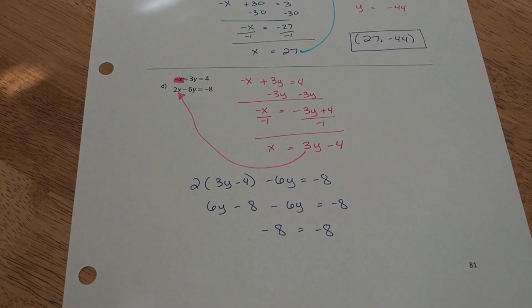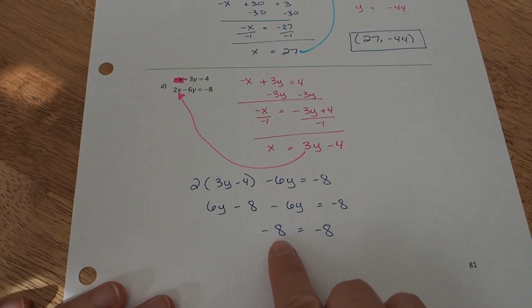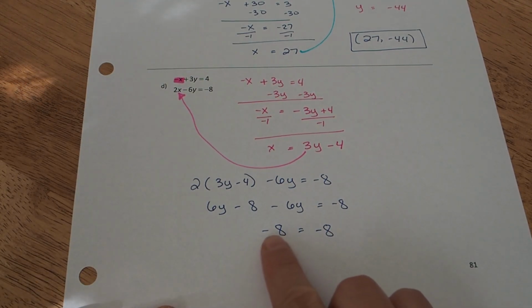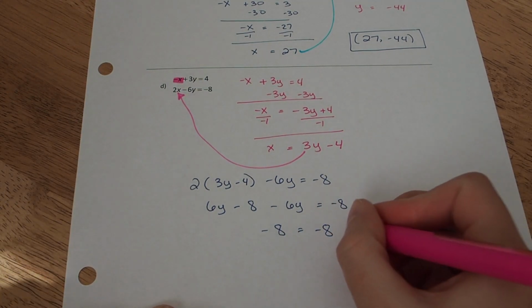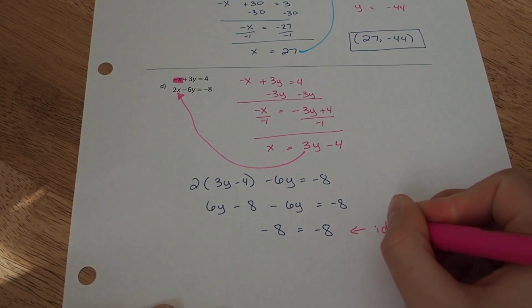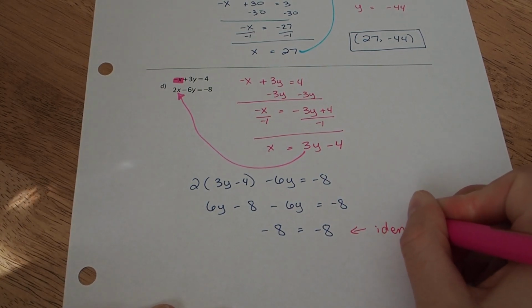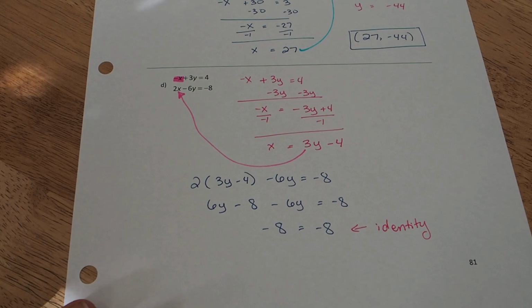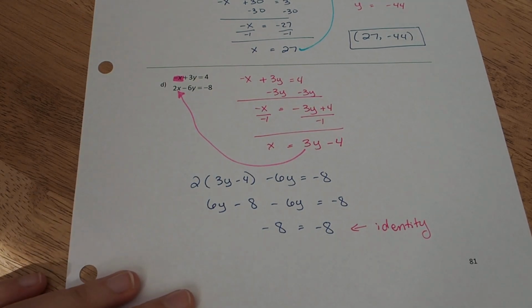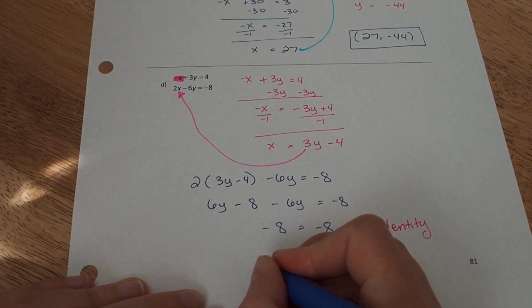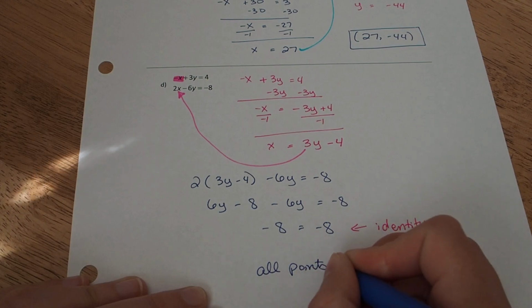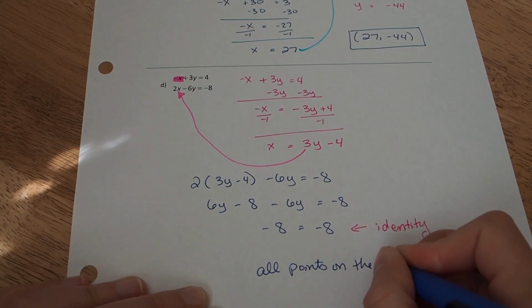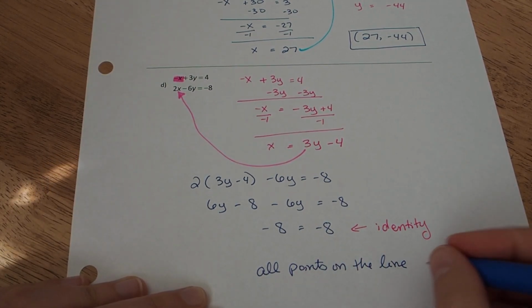This is similar to what happened in part B, except that these are actually equal this time, so this is true. Since it is true, what we have here is the identity case. And instead of these lines being parallel, these lines must be exactly the same. So my conclusion is going to be that the solution is all points on the line, and just list the one that you have solved for y.